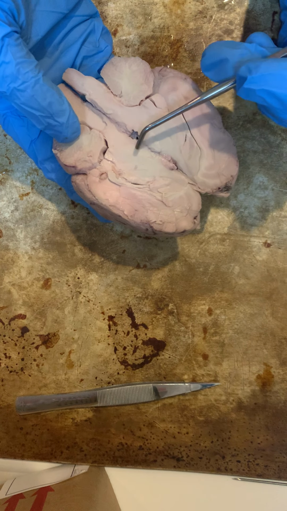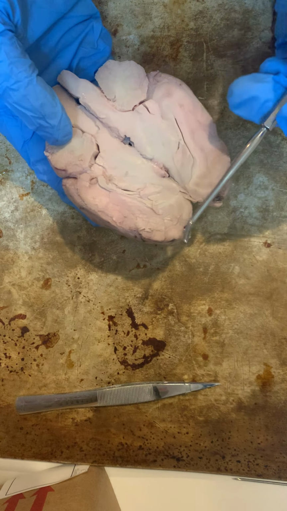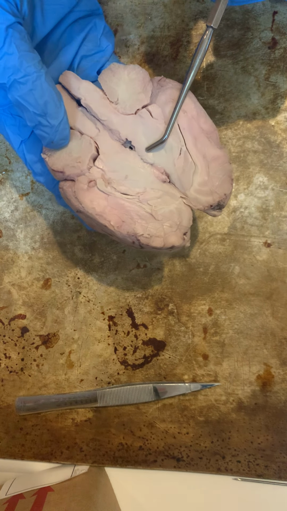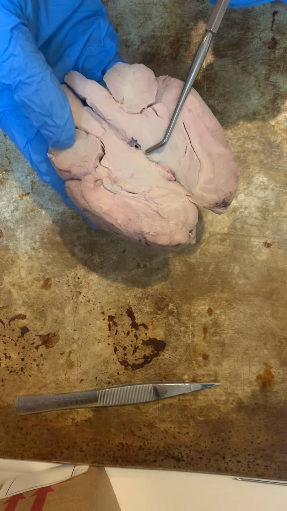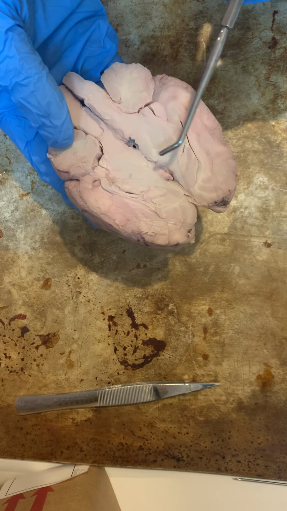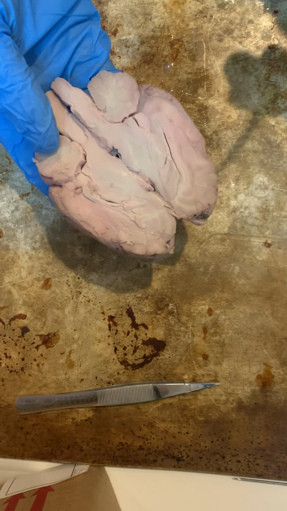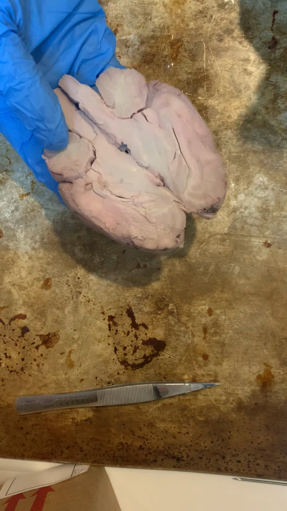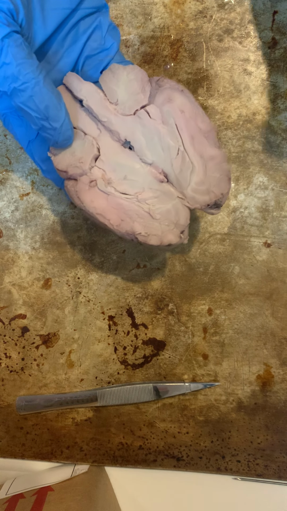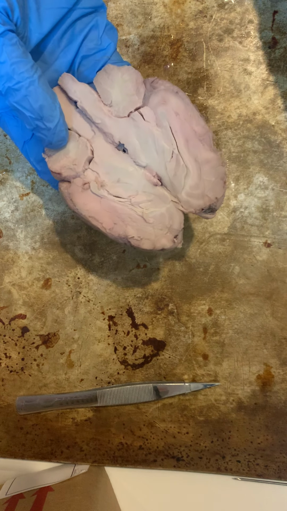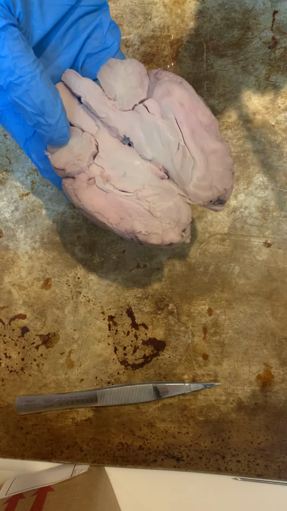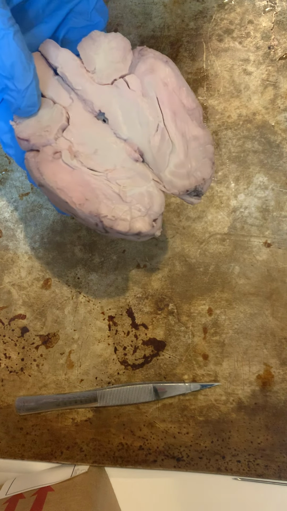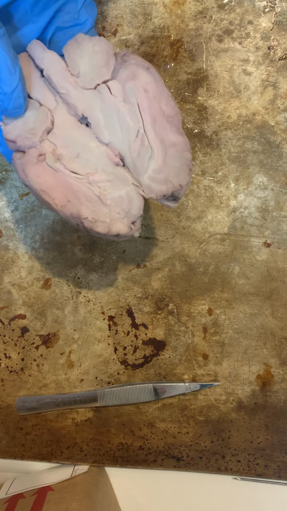Just below the thalamus, we have the hypothalamus right here, and you can see it a bit better on this side. Right here, the hypothalamus releases very important hormones for our body. It regulates the body temperature, it regulates emotional response, it regulates our appetite, it regulates our sex drive, and so the hypothalamus is very, very important in all of that.